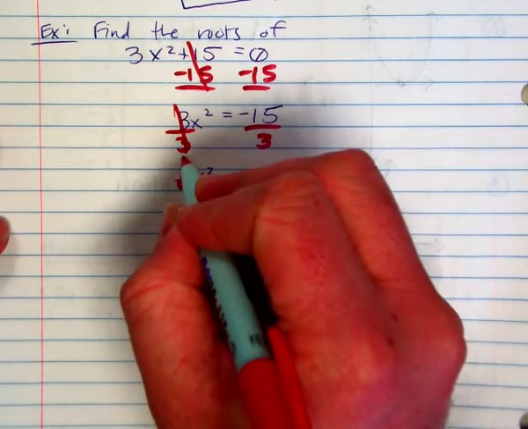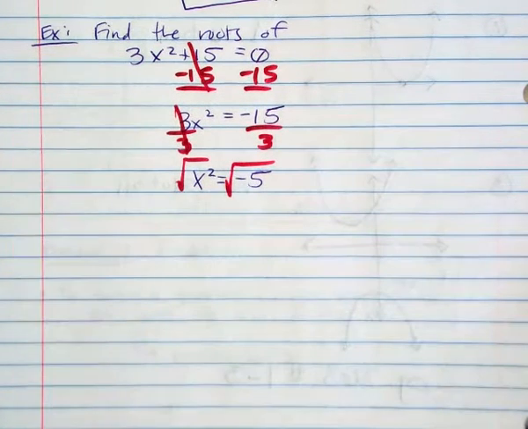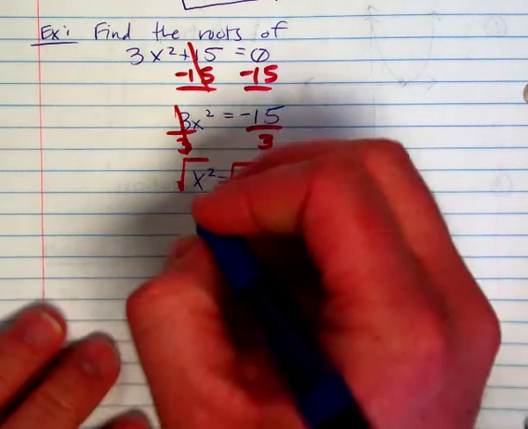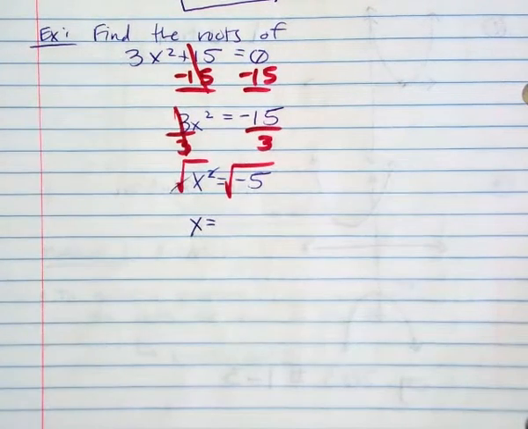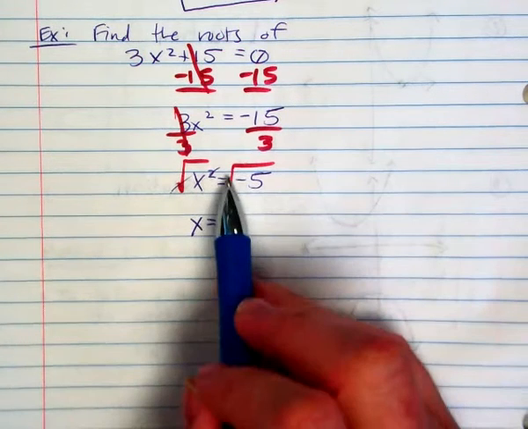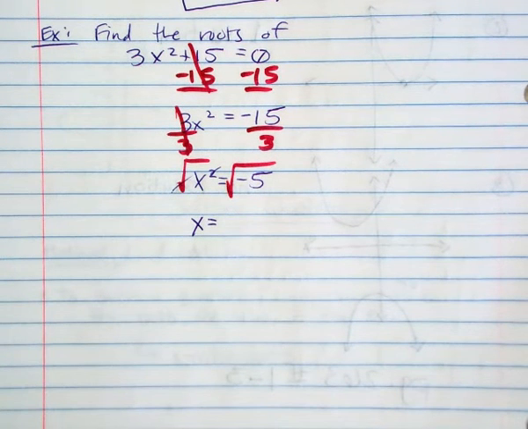I heard a couple people say it. I'm going to square root. And we've run into a problem. Can someone point out what the problem is with what I have done? Square root and squared cancel, so x equals, but it's this side. Taking the square root of negative 5, this is a problem. And I want to know why.